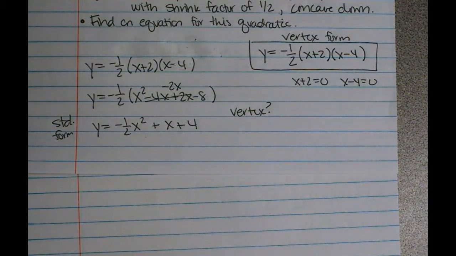Totally leaving that open to you. You're going to need to be able to find the vertex from any of the forms, and you might prefer one form or the other. Stephen, what do you think? You find the opposite of the terms being added or subtracted from x. So it would be... Oh wait, that's the vertex. Well, we're looking for the vertex.